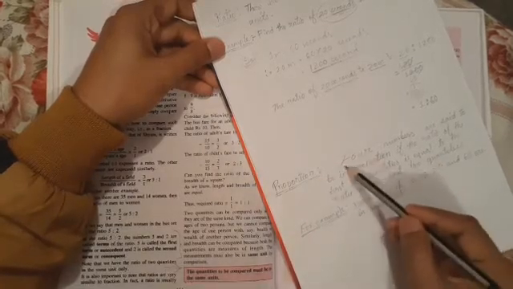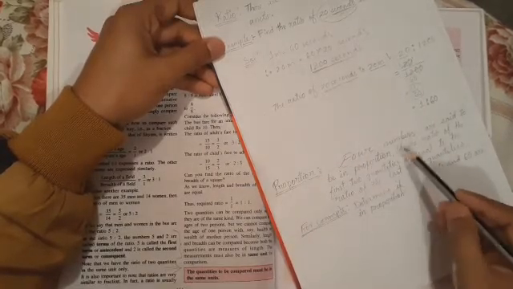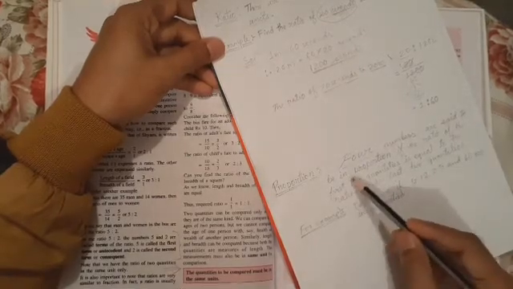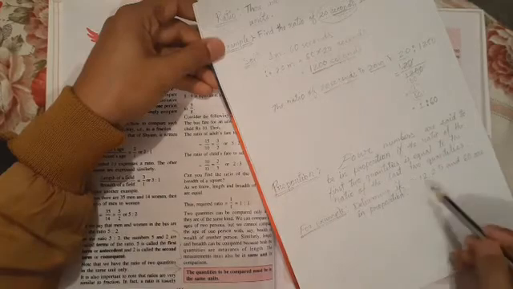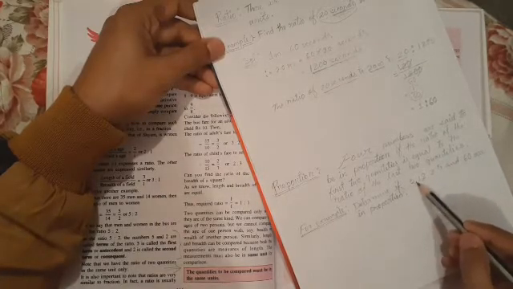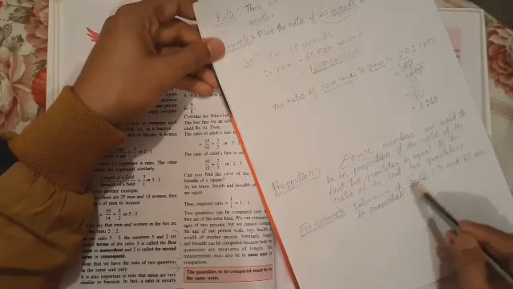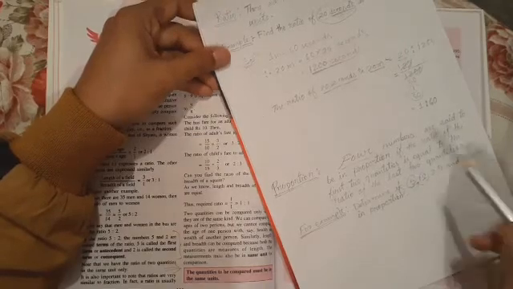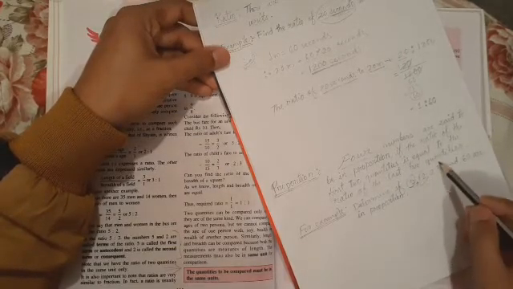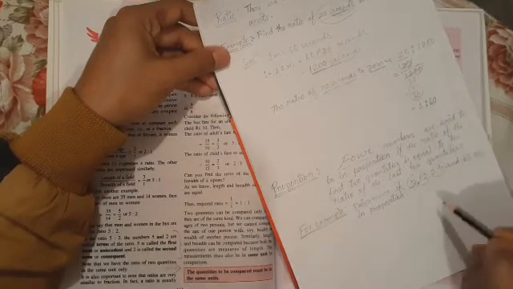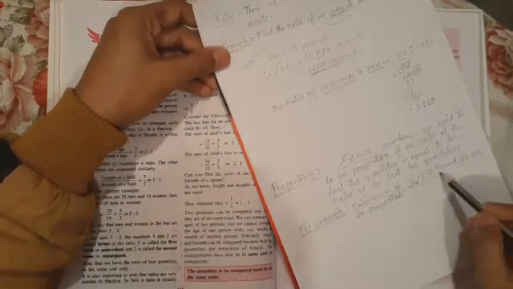So in proportion there will be four numbers. These four numbers are said to be in proportion if the ratio of the first two terms, you can see this 5 and 12, the ratio of these two terms, will be equal to the ratio of the next two quantities.